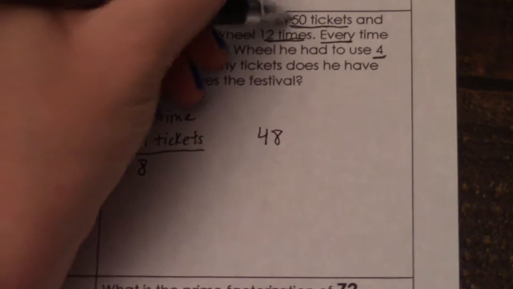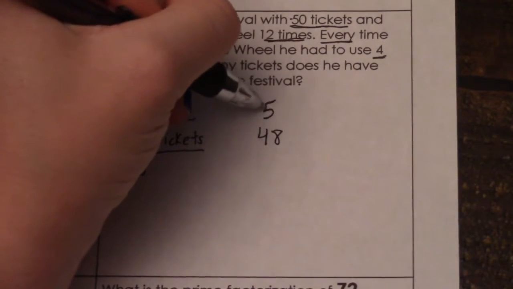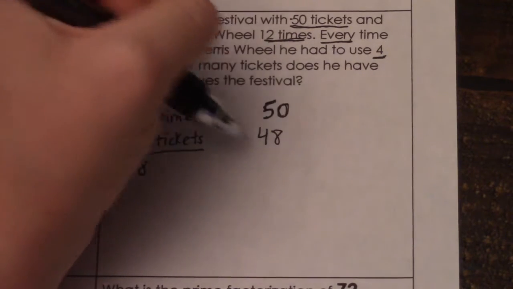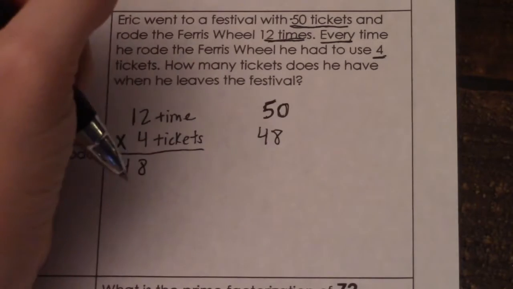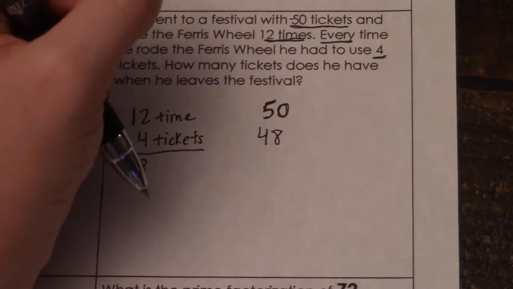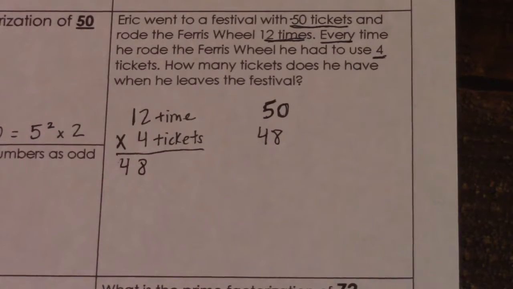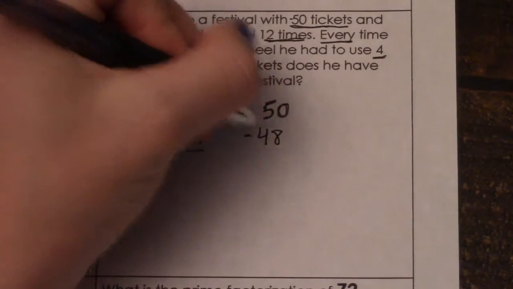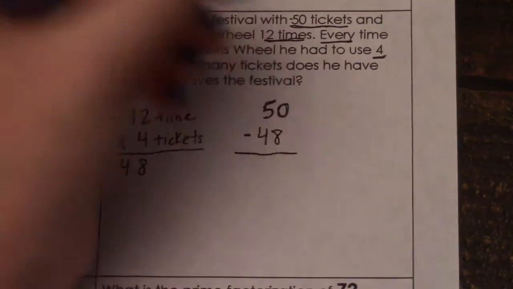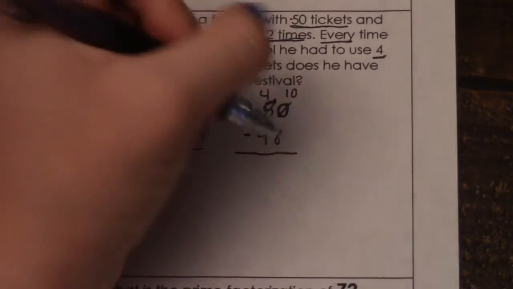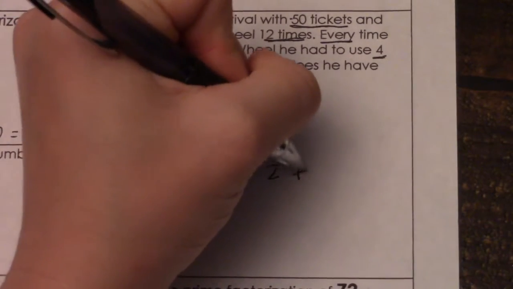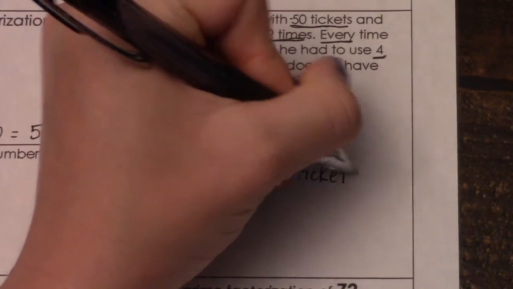He started with 50. So if he began with 50 tickets and he used 48 tickets, he no longer has them. So when I'm thinking of an operation about giving away or not having any more or taking away, I'm going to subtract. And 48 from 50 will give me 2 tickets left.